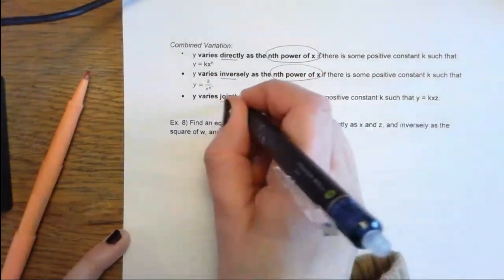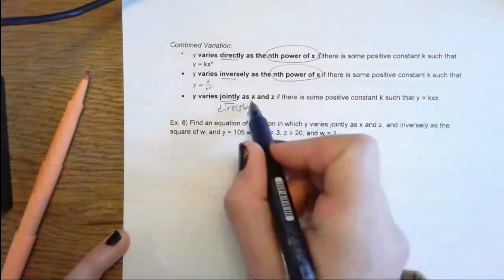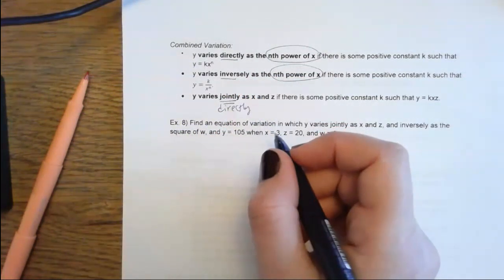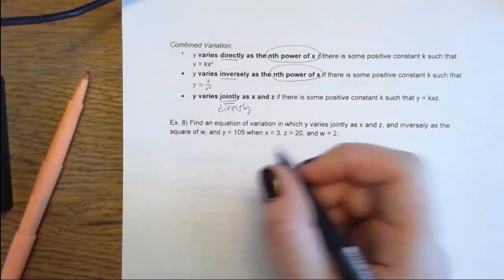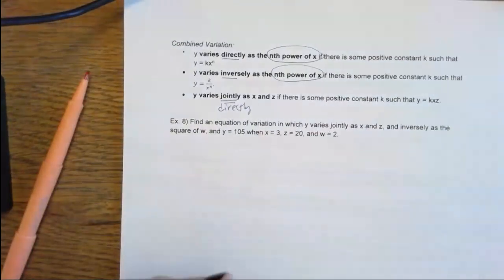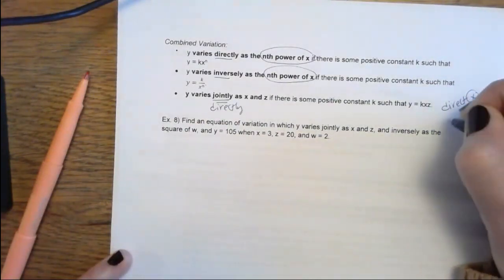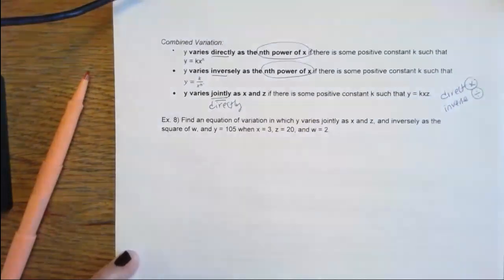We also use the word jointly sometimes, which just means directly if we're doing it from more than one variable. So instead of saying that y varies directly with x and also directly with z, we just say that it varies jointly, and that word directly is implied there. So when you think about direct variation, really think about multiplying, whereas when you think about inverse variation, there's some sort of division going on there.